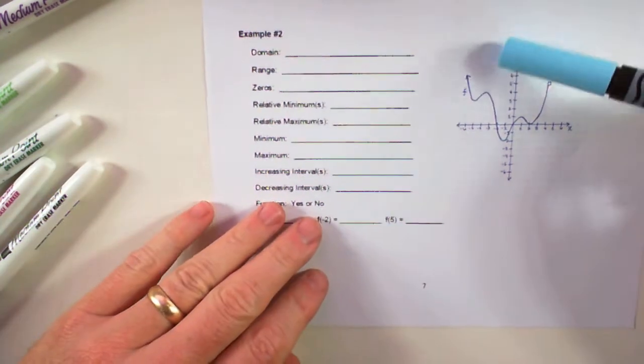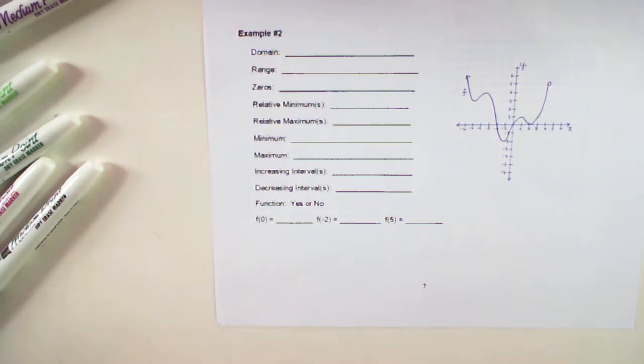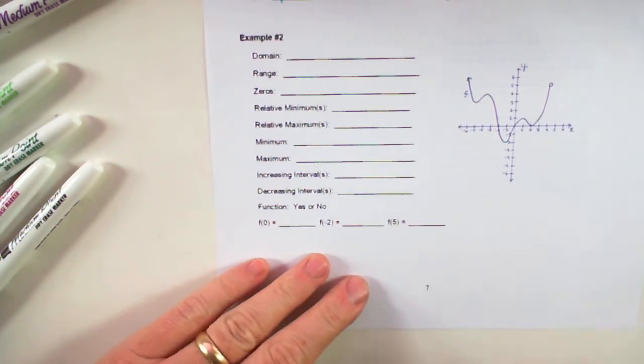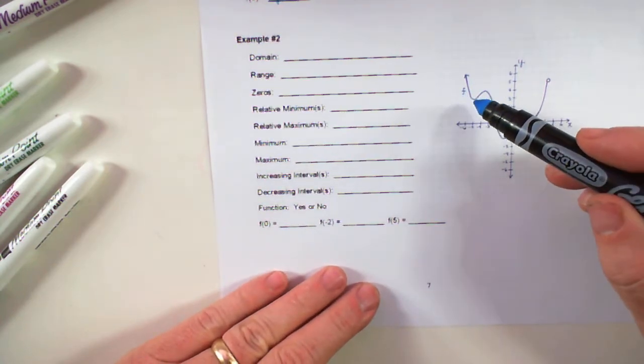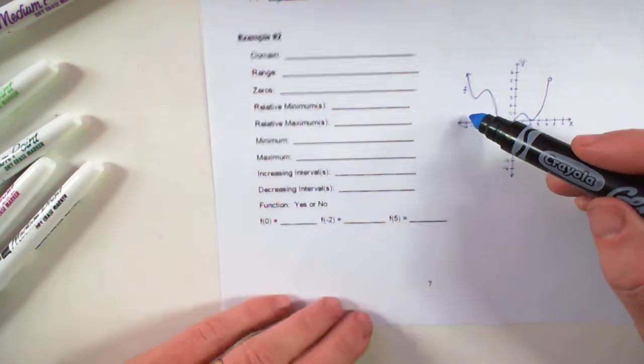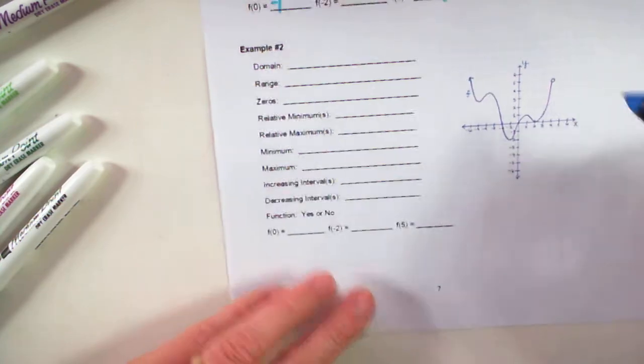So here we have the second problem that was on that page. This is the last example on this. We're looking at domain, that is x values. So we have no left bound on our x. That arrow goes on forever.